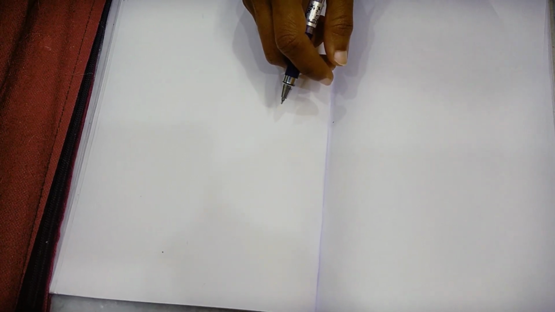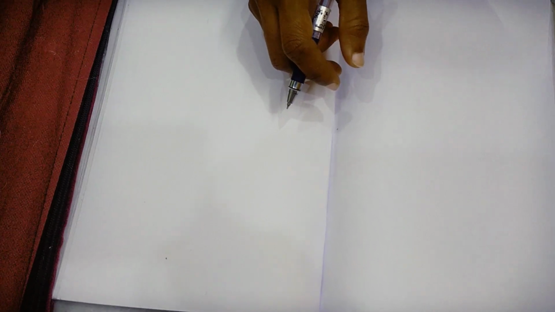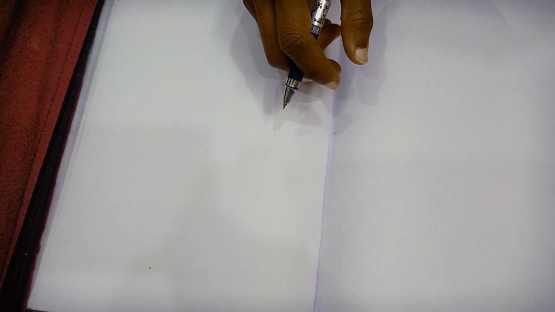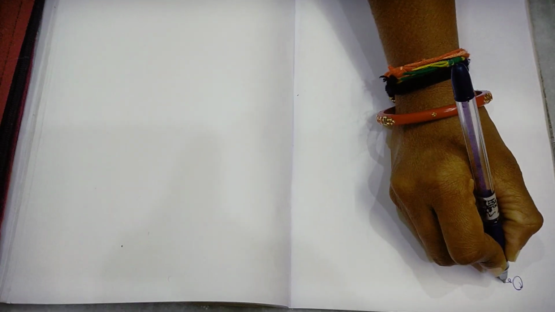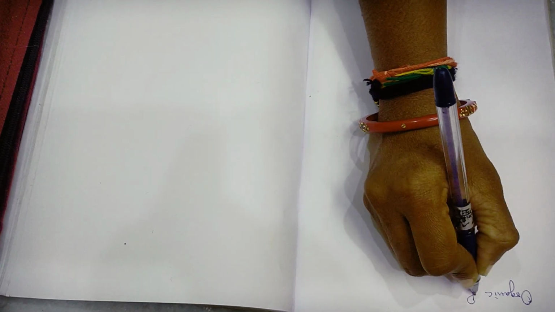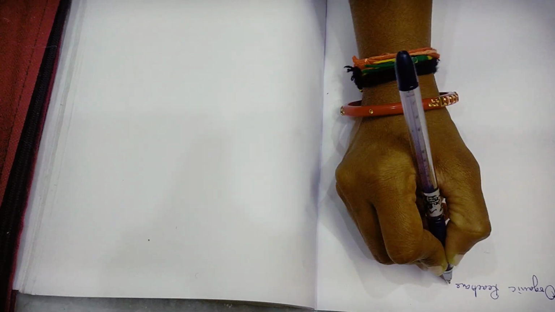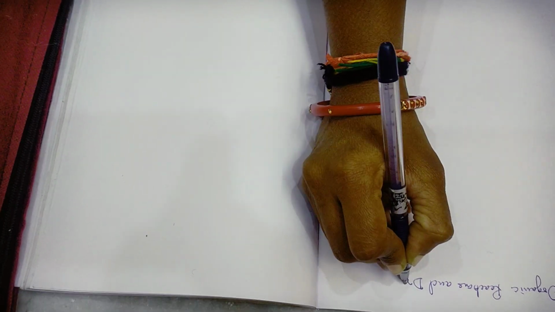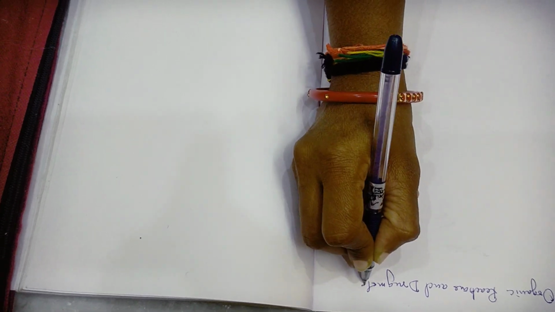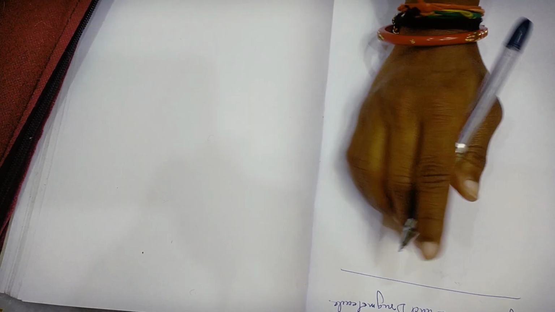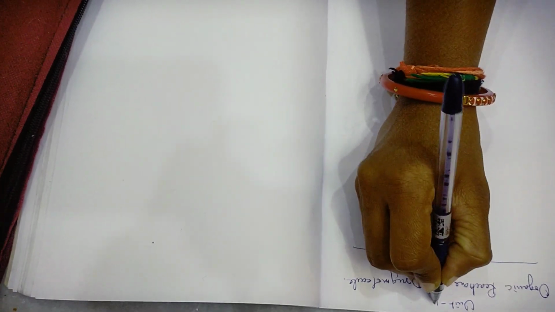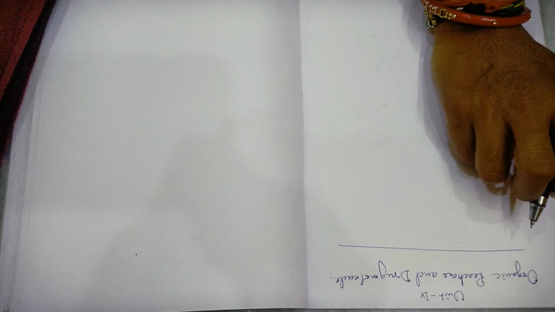Today I am going to teach you about unit 4 from first year engineering chemistry, that is organic reactions and drug molecules. That means today we are going to talk about the organic reactions and some of the drug molecule reactions, which is unit 4 in the first year chemistry of engineering.